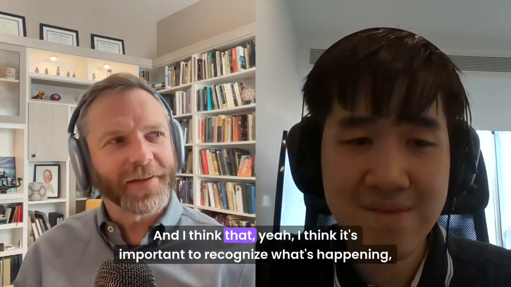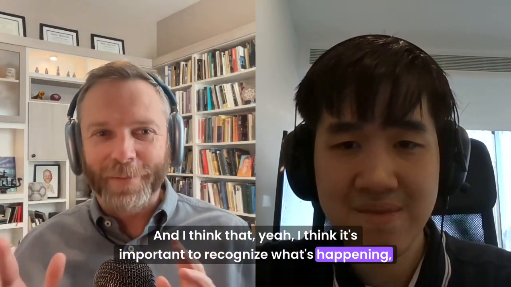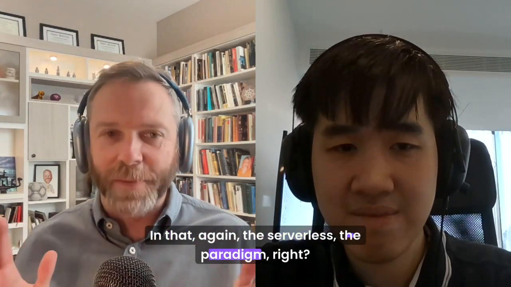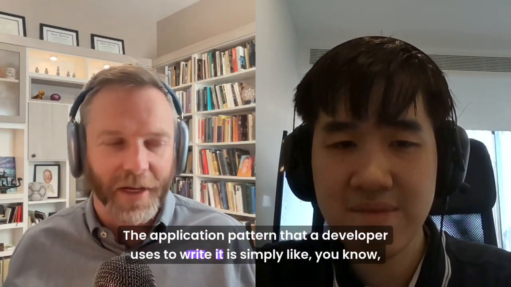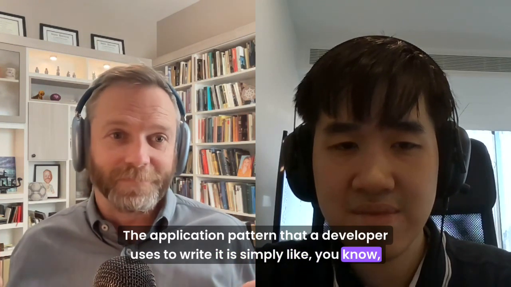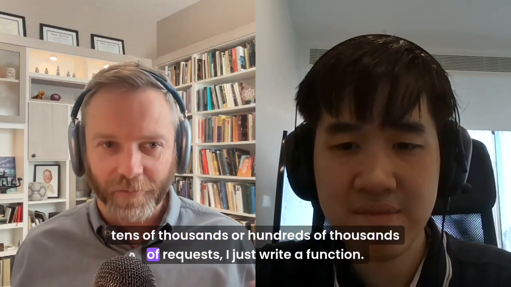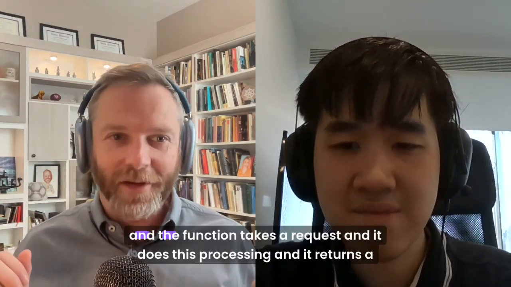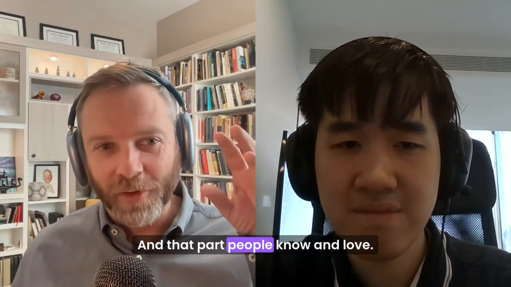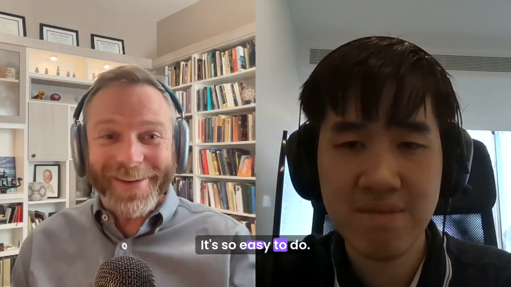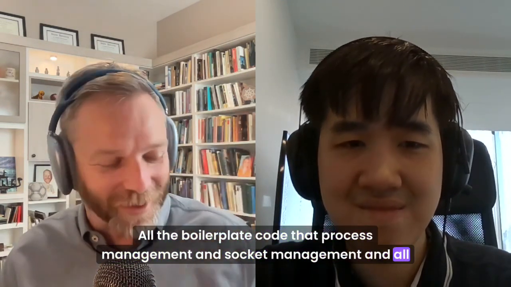And I think it's important to recognize what's happening, right? The serverless, let's call it a design pattern, the application pattern that a developer uses to write it, is simply: instead of having to write a long running process that's going to spin up and handle tens of thousands or hundreds of thousands of requests, I just write a function. And the function takes a request and it does its processing and it returns a response, right? And that part people know and love, and rightfully so. It's so easy to do. All the boilerplate code, process management and socket management and all that, is just gone.